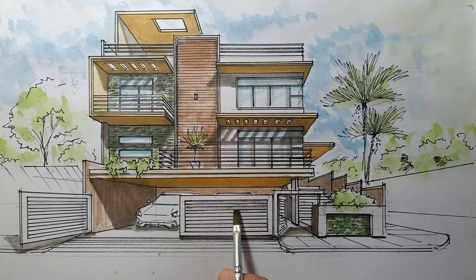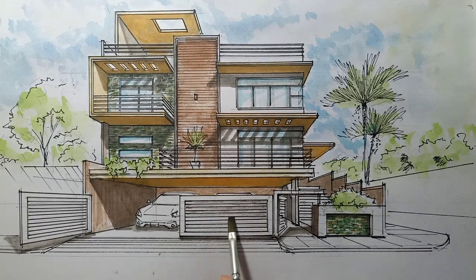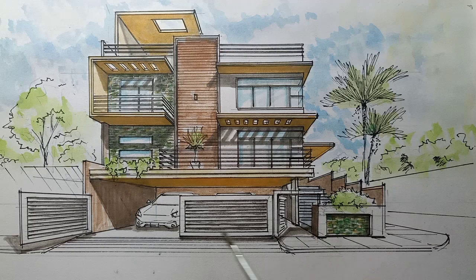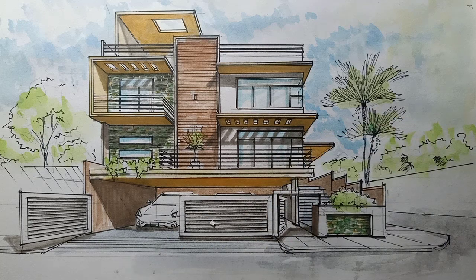And also, as you finalize your surfaces, you can now also finalize the shades and shadows if you're not yet satisfied with the darkness of it. And also, I am painting the road with a darker color to make my design more emphasized.